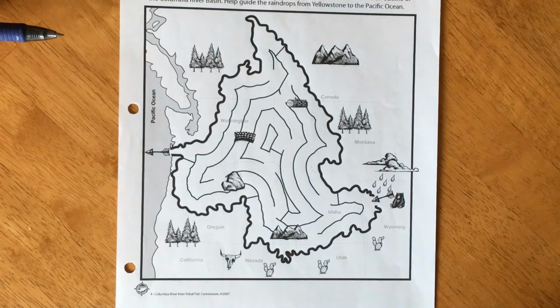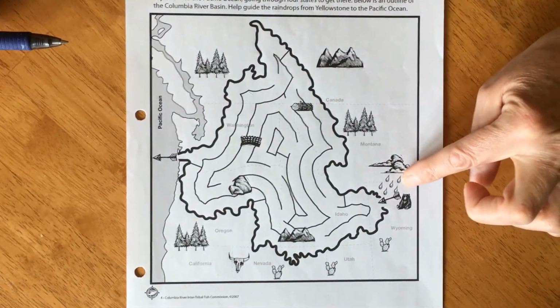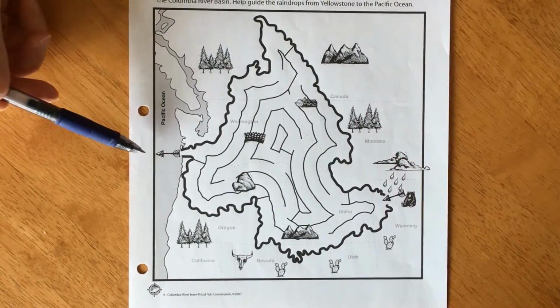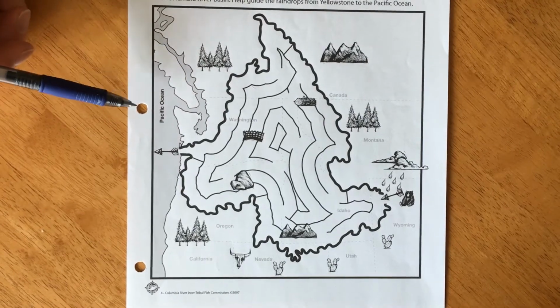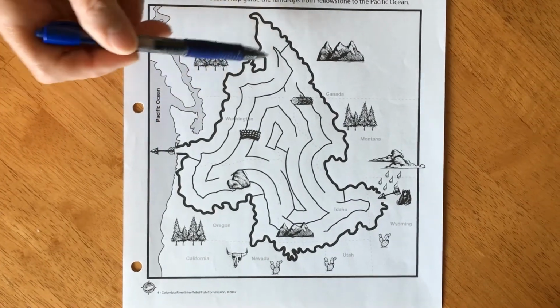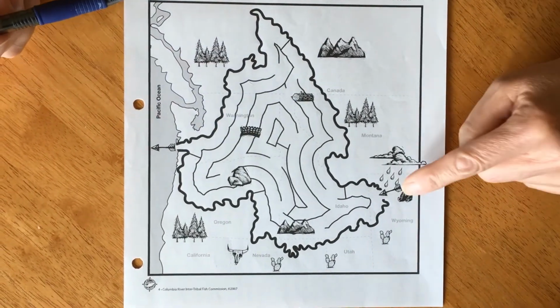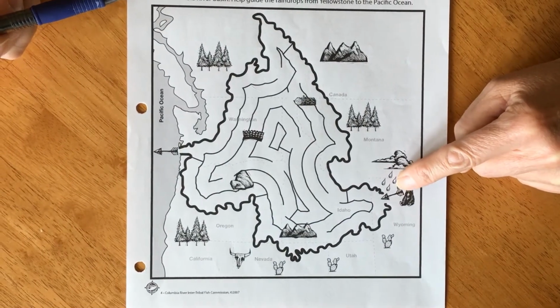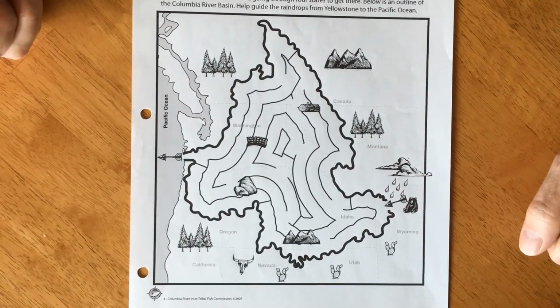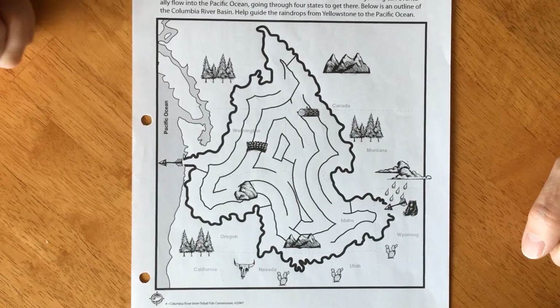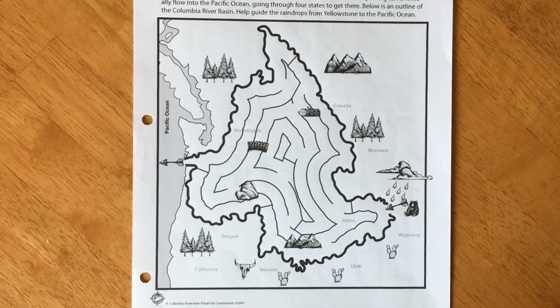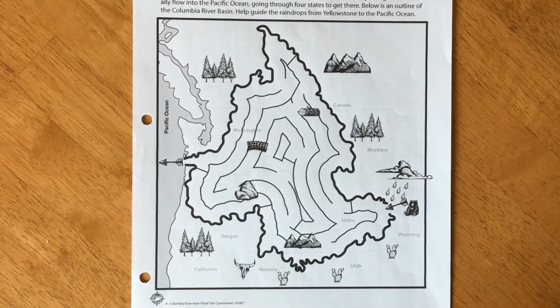So you can see the path that a little salmon might take when it grows up in the mountains and ends up in the ocean. And then it has to swim backwards all the way back through the maze at the end of its life to lay its eggs back in the mountain stream. So this is kind of a fun maze to practice going through.